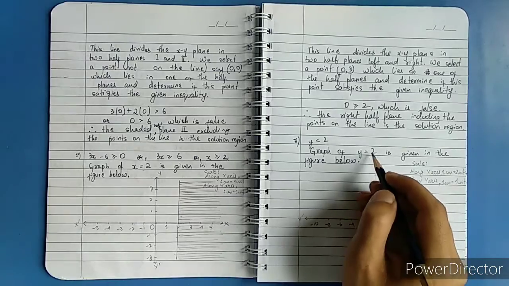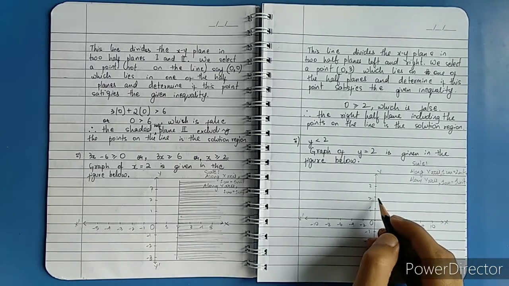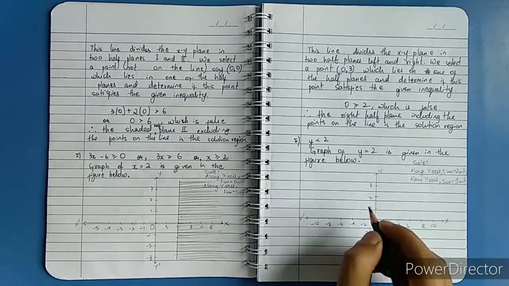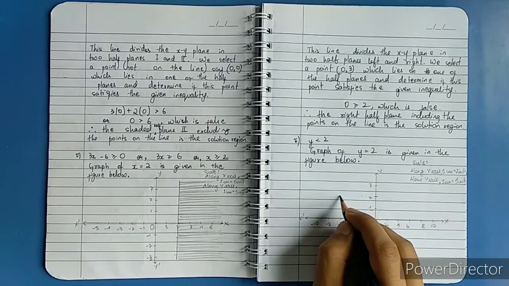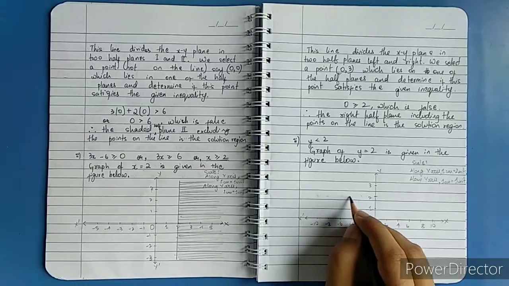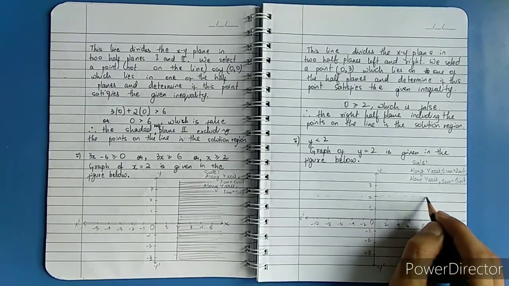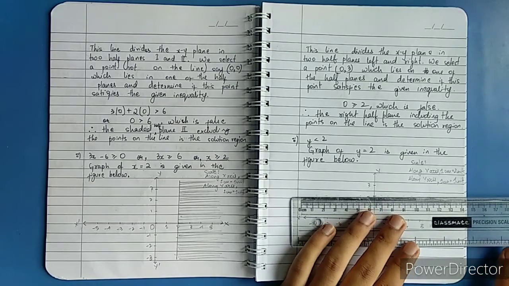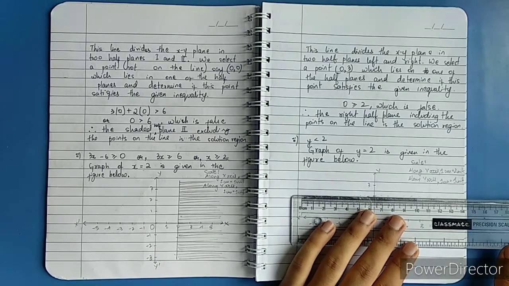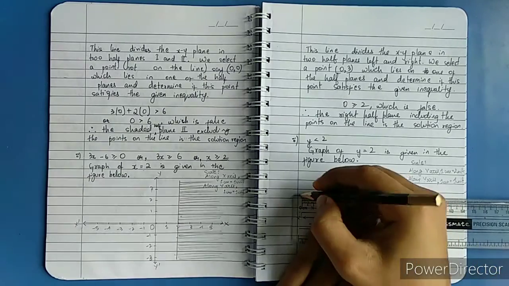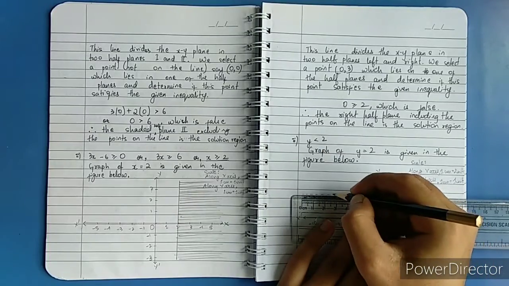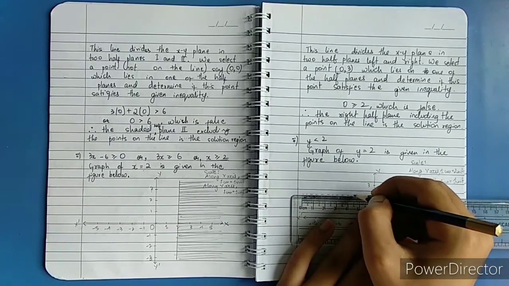Okay. Now y equals 2 will be a line parallel to the x-axis, because irrespective of whatever the value of x will be, the value of y is going to be constant. So the value of y is going to be 2 all around. That is why it forms a line parallel to the x-axis and passing through 2 on the y-axis. So here we'll draw a dotted line, because this is a strict inequality where 2 is not included.